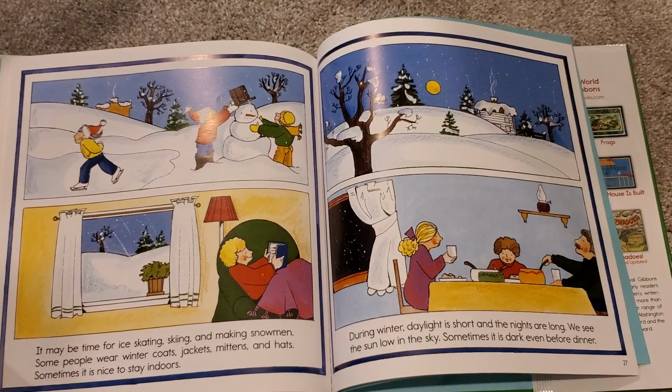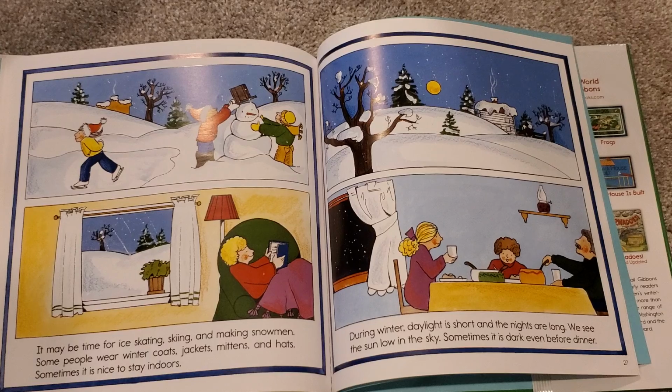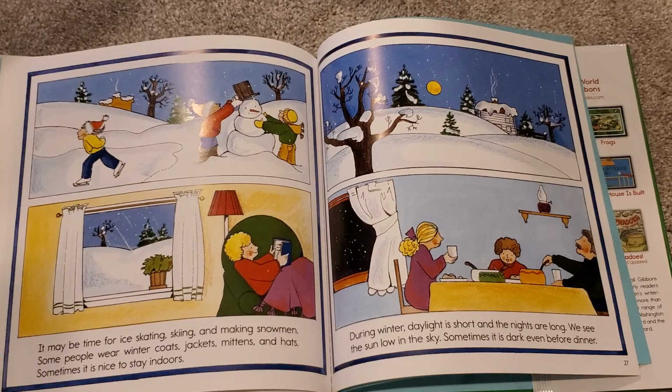It may be time for ice skating, skiing, and making snowmen. Some people wear winter coats, jackets, mittens, and hats. Sometimes it is nice to stay indoors. During winter, daylight is short and the nights are long. We see the sun low in the sky. Sometimes it is dark, even before dinner.